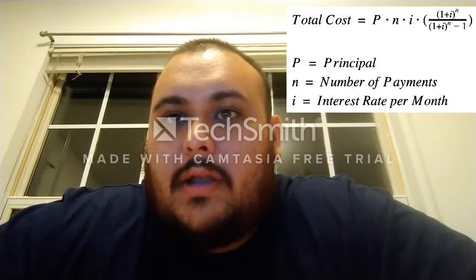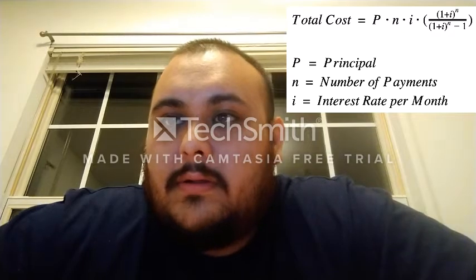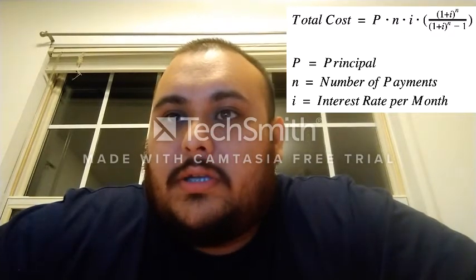But the easiest thing you can do is reduce the number of payments. 30-year mortgages are popular, but they're not very good. 15-year mortgages are better. The shorter the mortgage, the better.